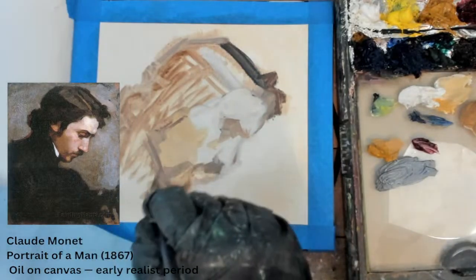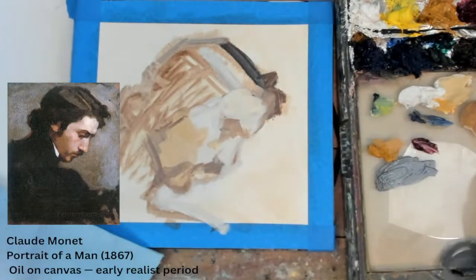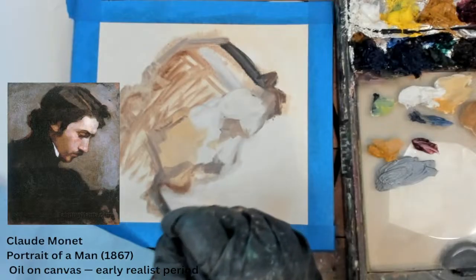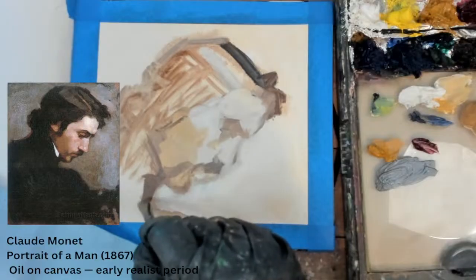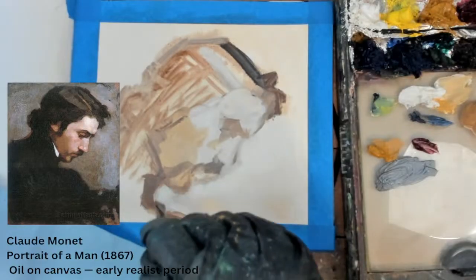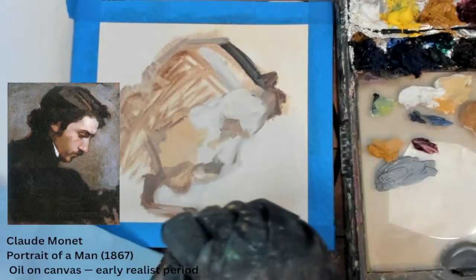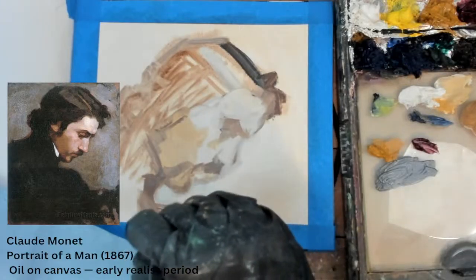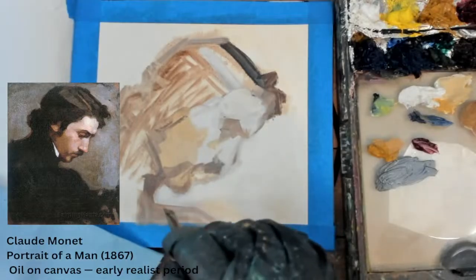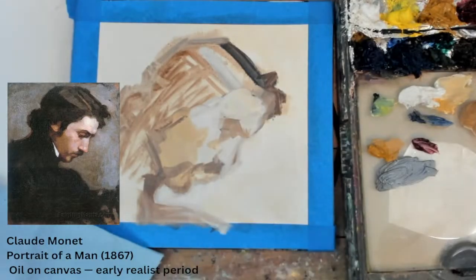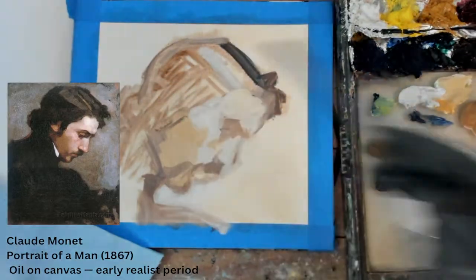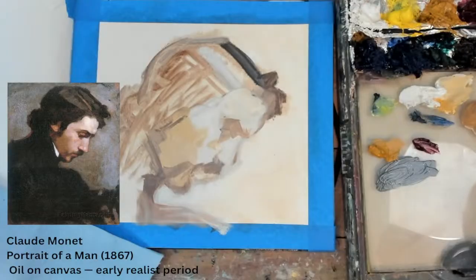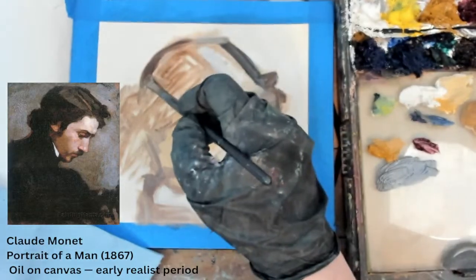I really like Monet with his early, more academic work like this, and his later. He did have cataracts, and he had to adjust how he worked later in life. As someone who has had cataracts, I can relate.